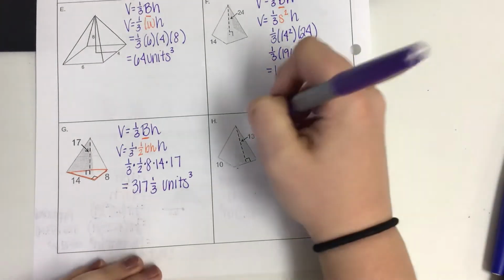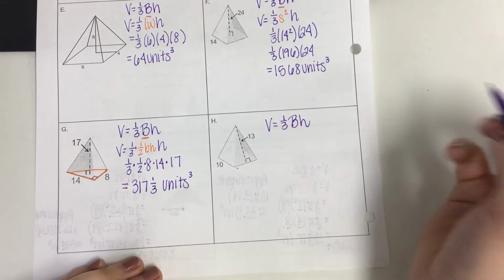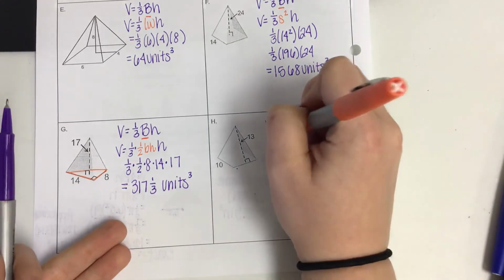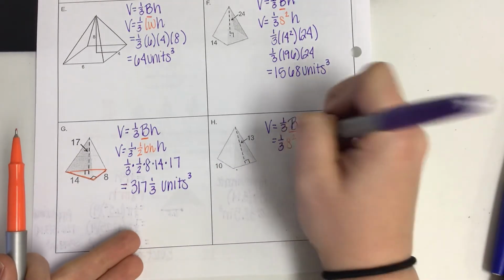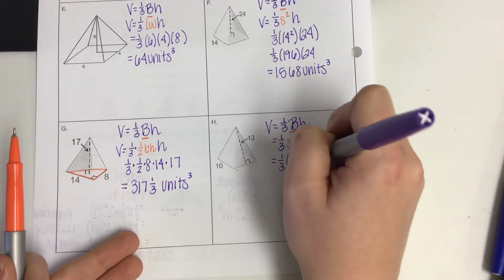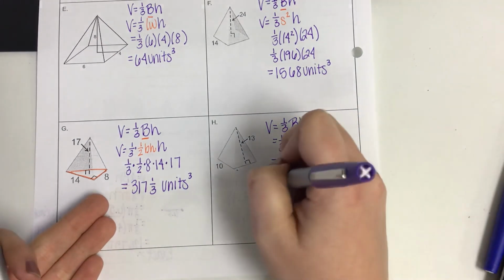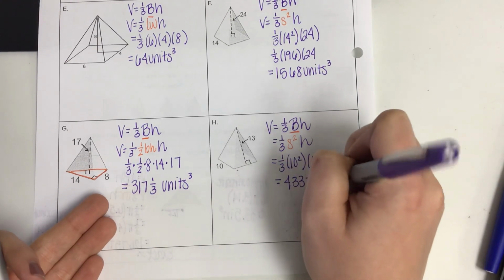Letter H, again, is a pyramid. Volume equals 1/3 area of the base times height. So this is going to be 1/3. Now our base this time is a square again. So we have S squared times our height. So it's 1/3 times 10 squared times 13. So 1/3 times 10 squared times 13 is going to give us 433 1/3 units cubed.